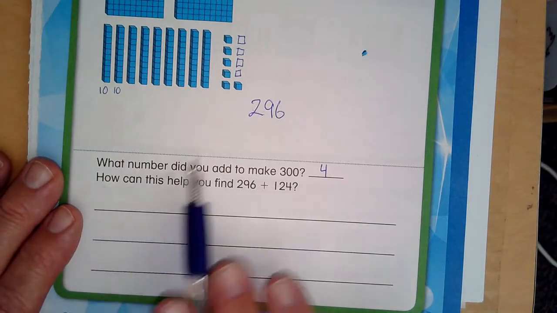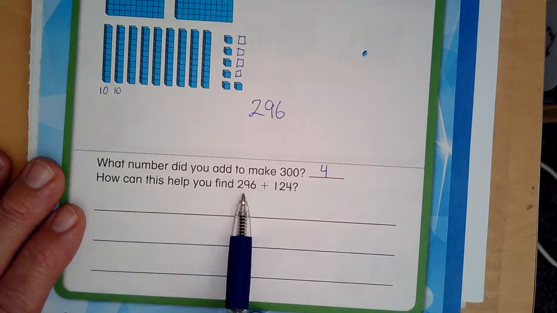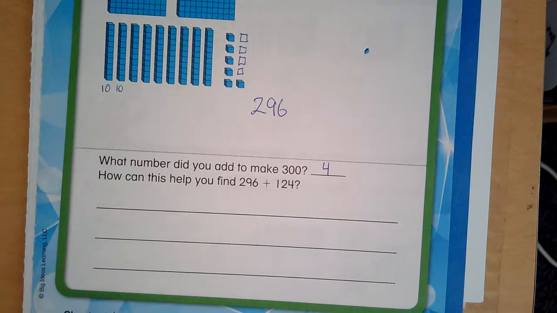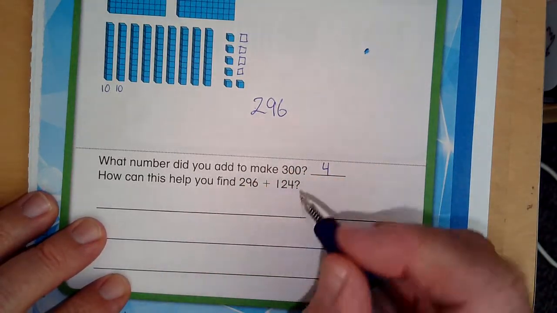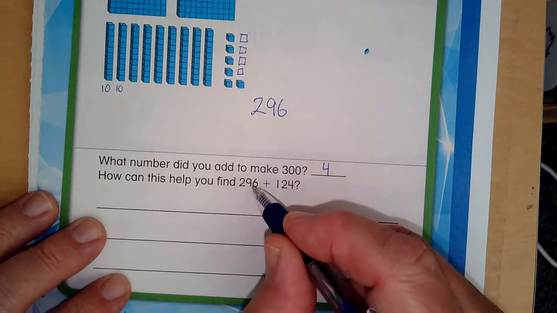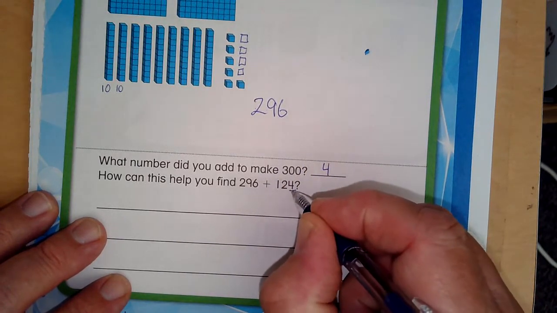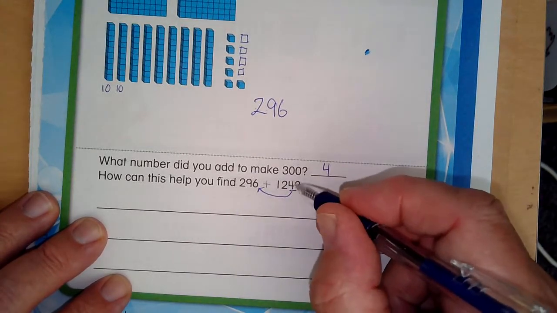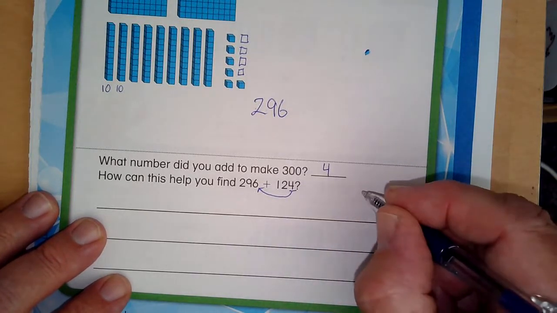Now, here's the part that is the true part of compensation. How can this help you find 296 plus 124? Well, in order to make this easier to add, if I add 4 to make 296 into 300, I can take this from over there. If I've taken this away, then I will have 120.